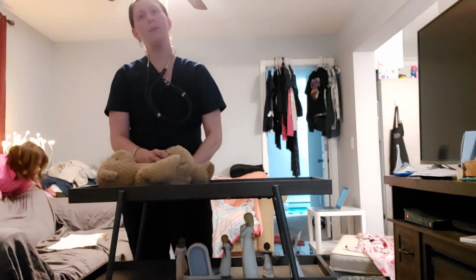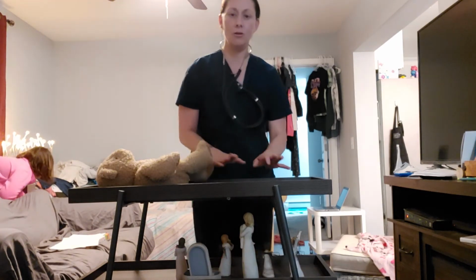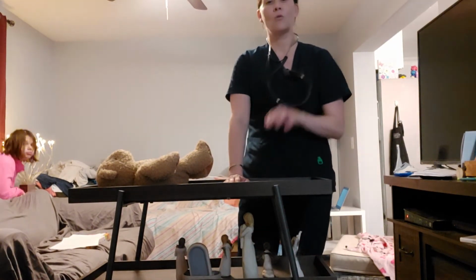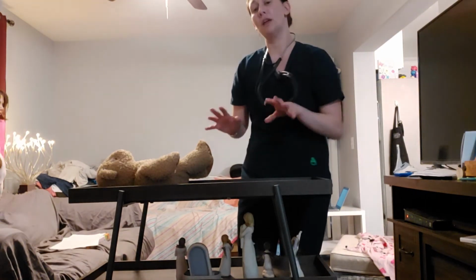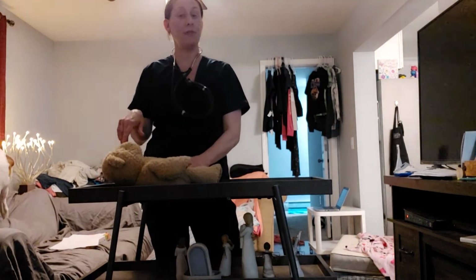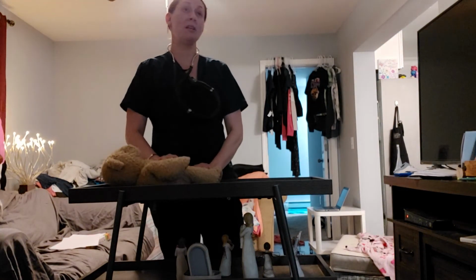The Moro reflex is next. Once we do that, we're going to sneak over the corner and startle her a little bit. Once we startle her, her normal response should be to have a good healthy cry, and she should have her arms kind of flare up. So now we've gotten to hear her good healthy cry. We've gotten to make sure that her reflexes are all within normal limits. She's moving all of her extremities.